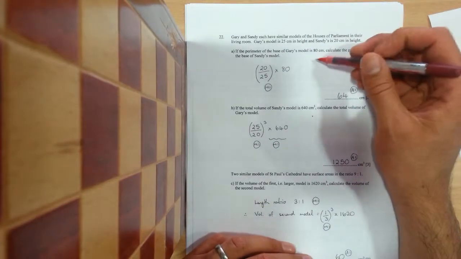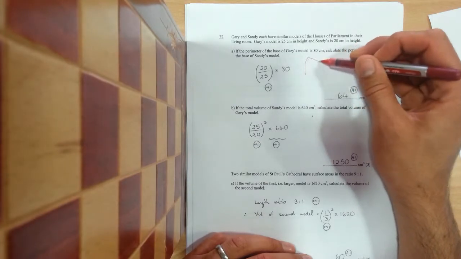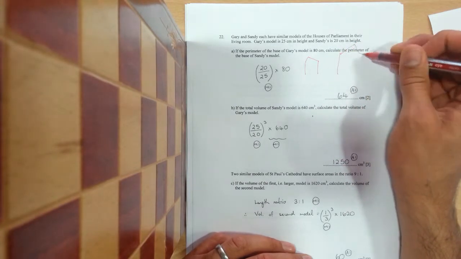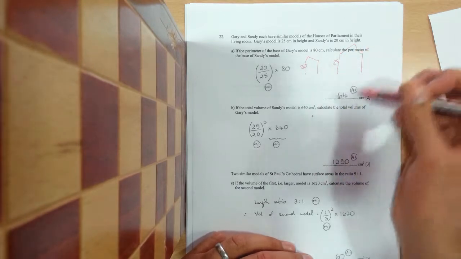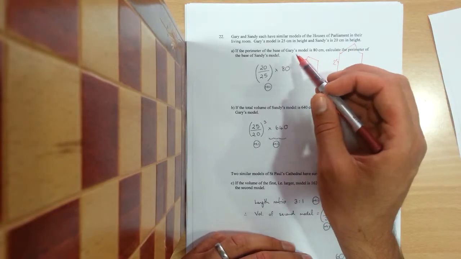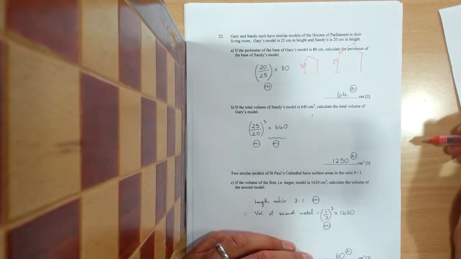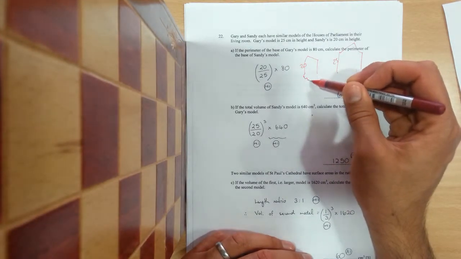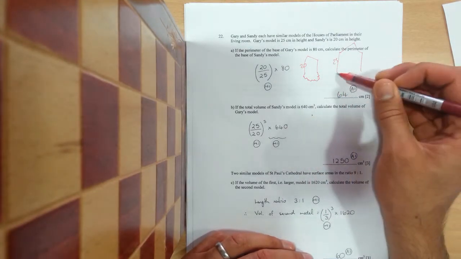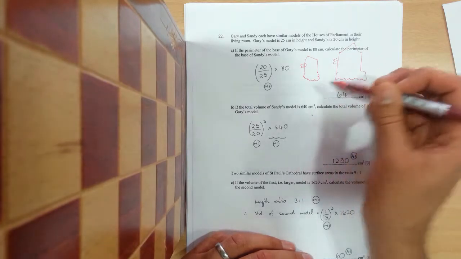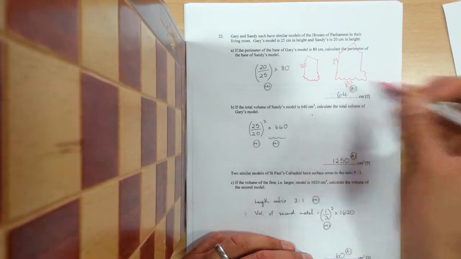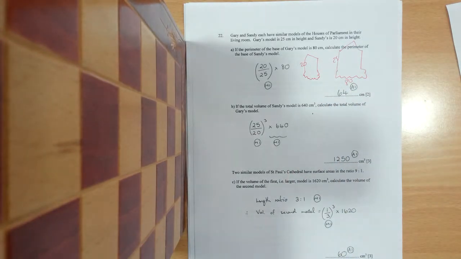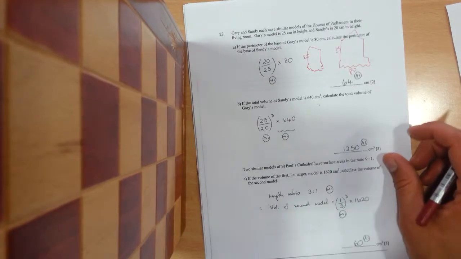Okay, you've got 2 models of the Houses of Parliament. First model, House of Parliament. Second model, slightly bigger. One's 25 high, the other's 20 high. So when it talks about the perimeter of the base, this is quite a hard question to understand what it's asking for. It's basically saying the base goes wiggly, wiggly, wiggly, and then the big one is 80, so how do we work out what the perimeter of the smaller one is? I think it's slightly tricky because you've never been asked a question like this before and you can't really visualize what it looks like.